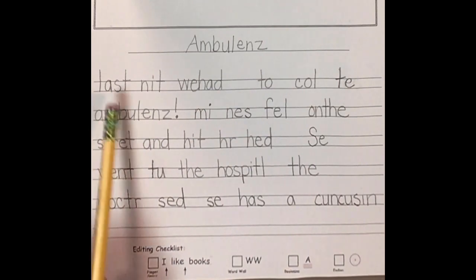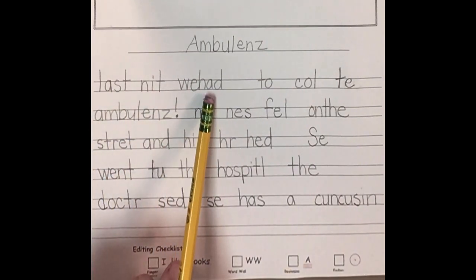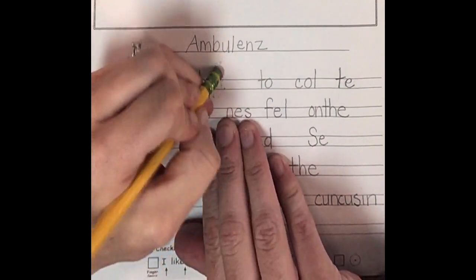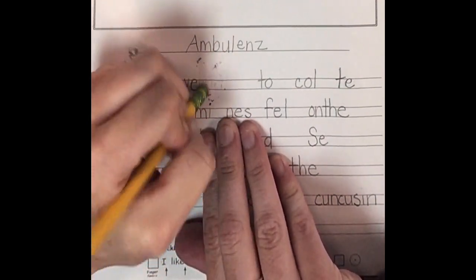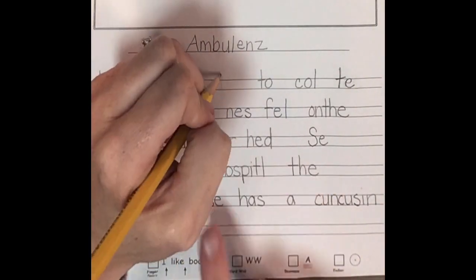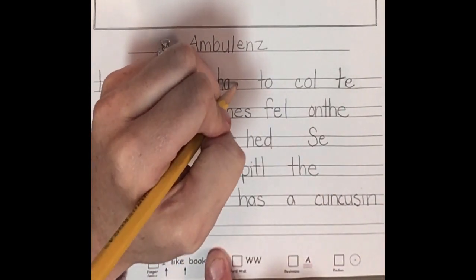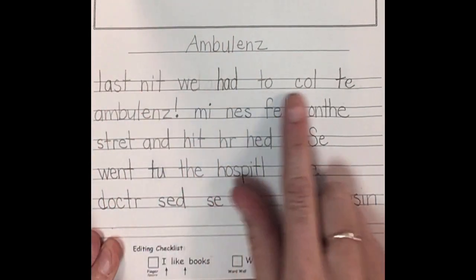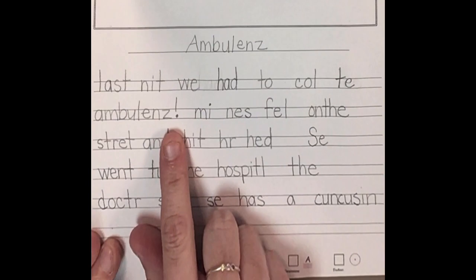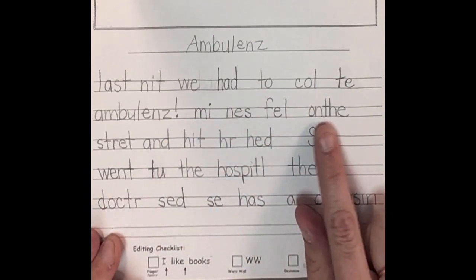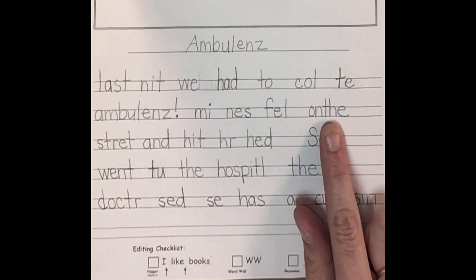Ambulance. Last night we had, oh, those are two different words. So I need to make sure that I have a finger space in between those words. Last night we had to call the ambulance. My niece fell on the, that is not a word.